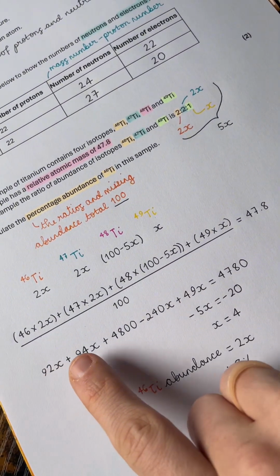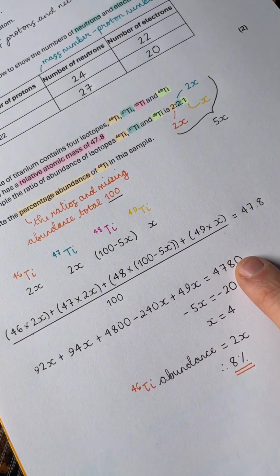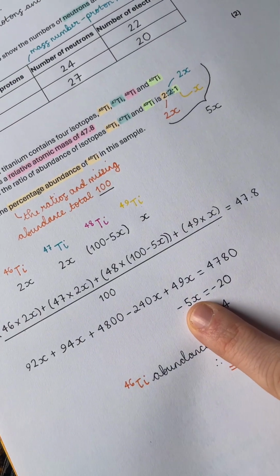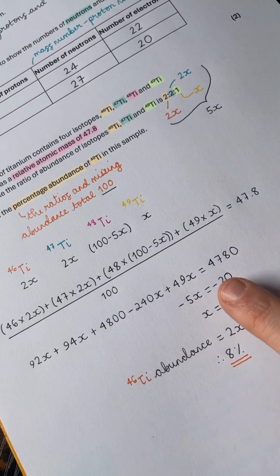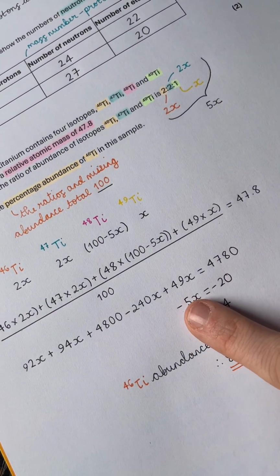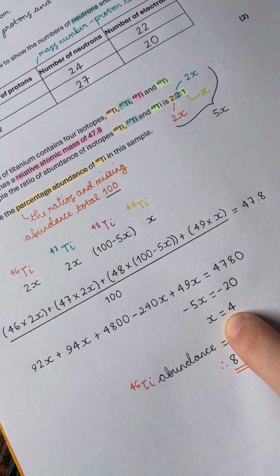So I've then added all of those together and I've moved the 4,800 onto the other side because we want to group all the x's and all the numbers. And that gets me minus 5x on the left hand side equals minus 20 on the right hand side. So then minus 20 divided by minus 5 gives me a value for x equals 4.